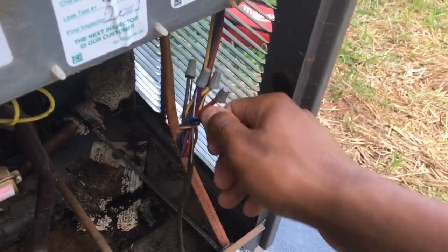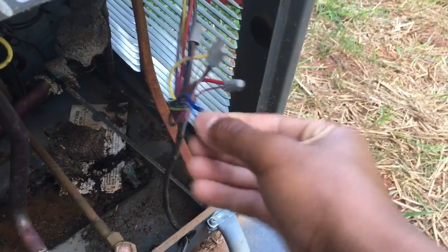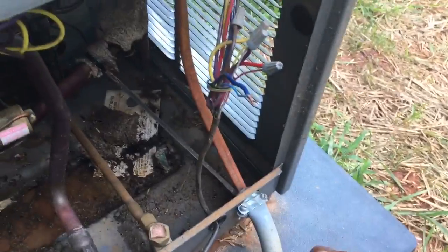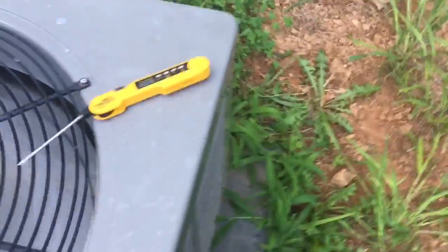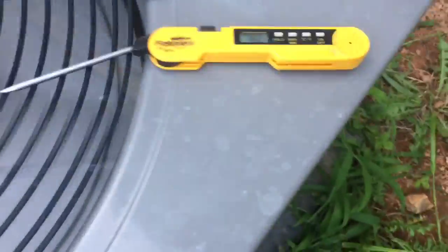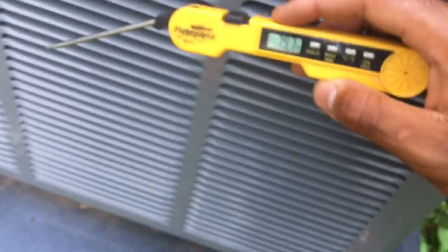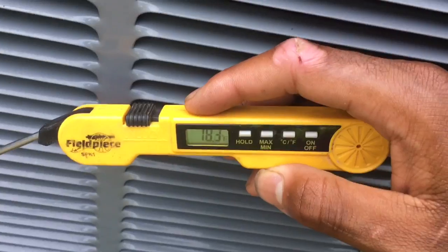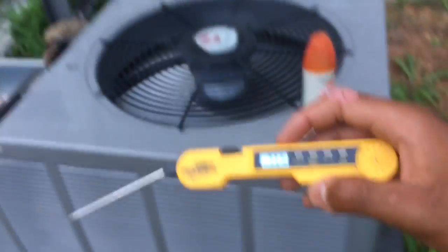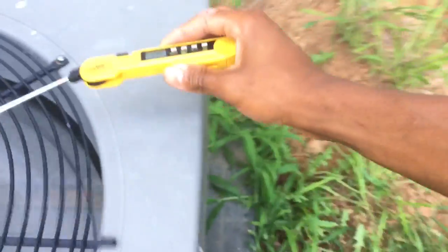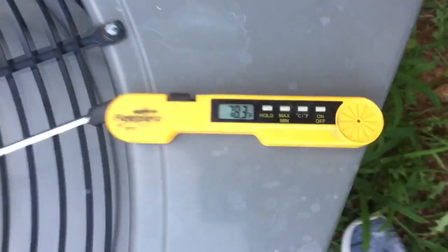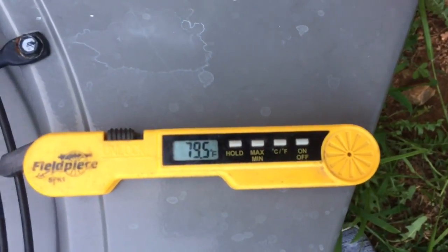Flip the switch and put it in cooling mode, bypassing the thermostat. Now we will see the ambient temperature difference when it is in cooling mode. You see it's already going up just that fast. The temperature going in, we'll say it's still about 84, 86. What's the temperature coming out? See, we're getting up there. We are getting up there.